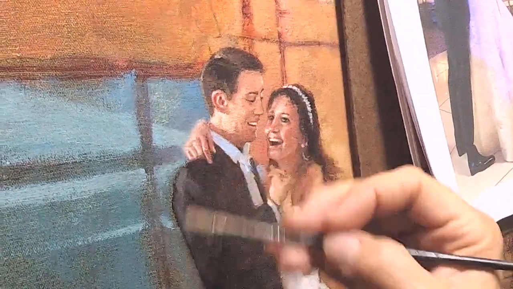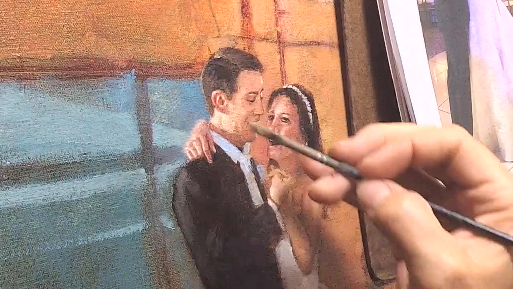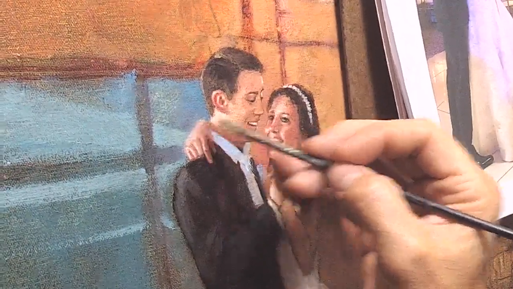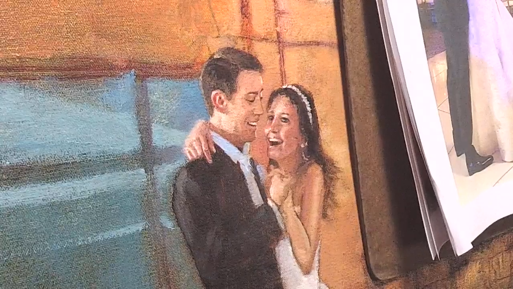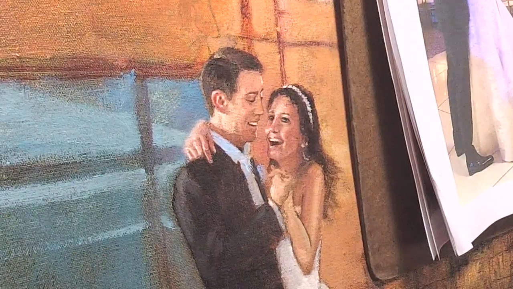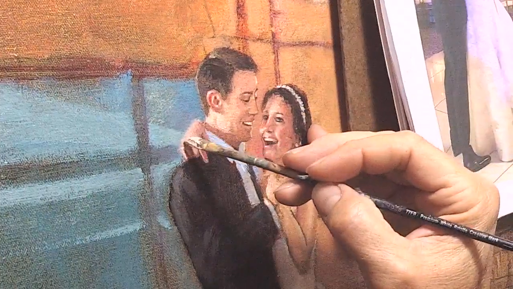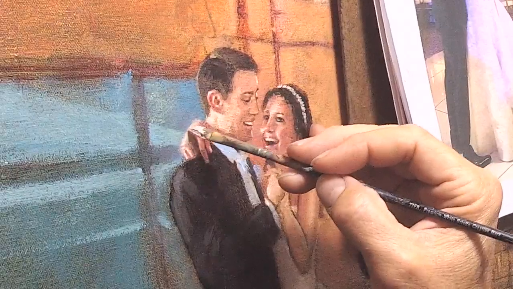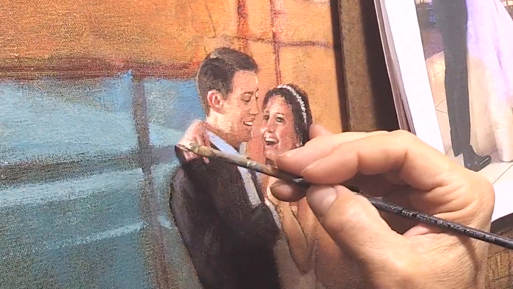Okay? So that's another topic I just got into, by the way: soft edges. And now that I did that soft edge, I lost some of the highlight. So I'm just going to, again, with this bigger bristle brush, come in here and make sure it's light enough, but I want to keep that edge soft.